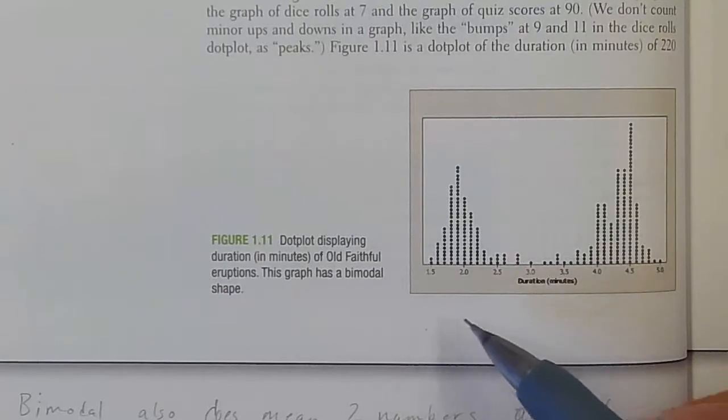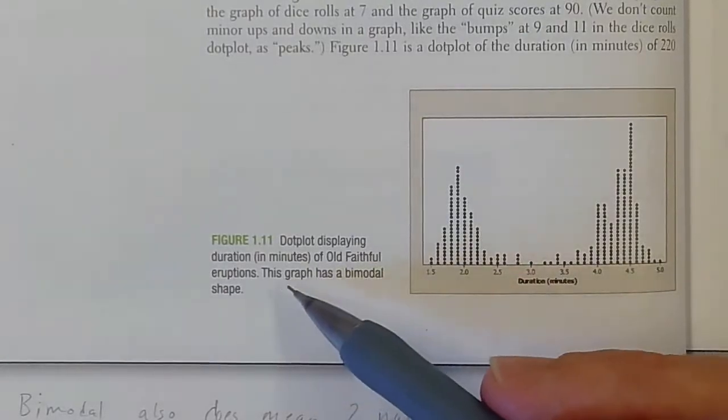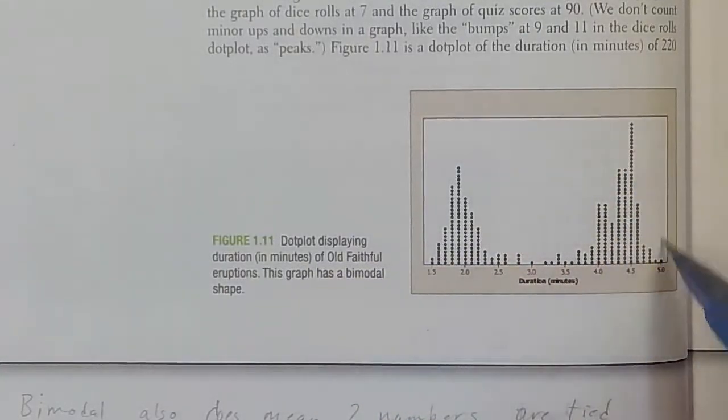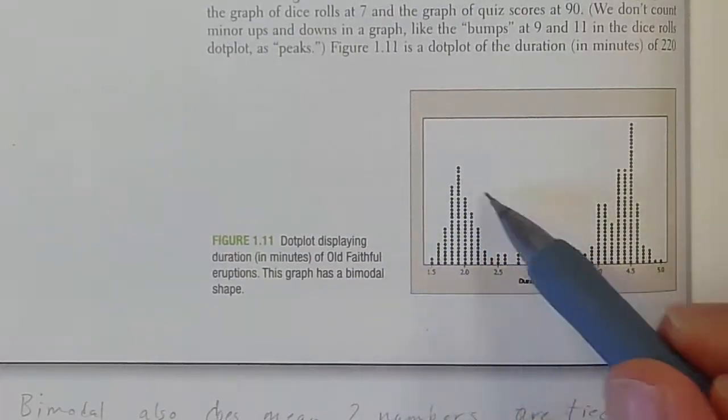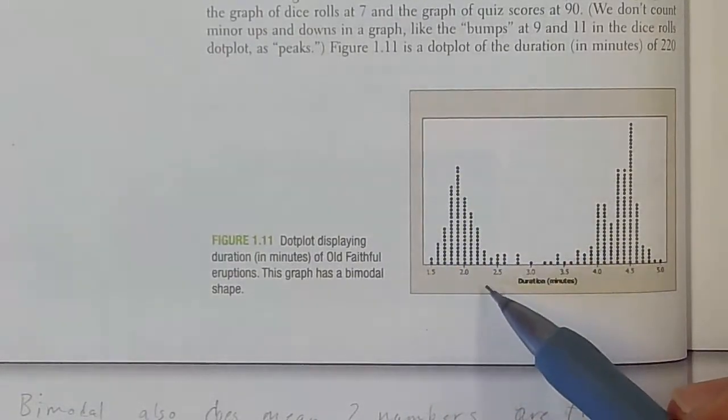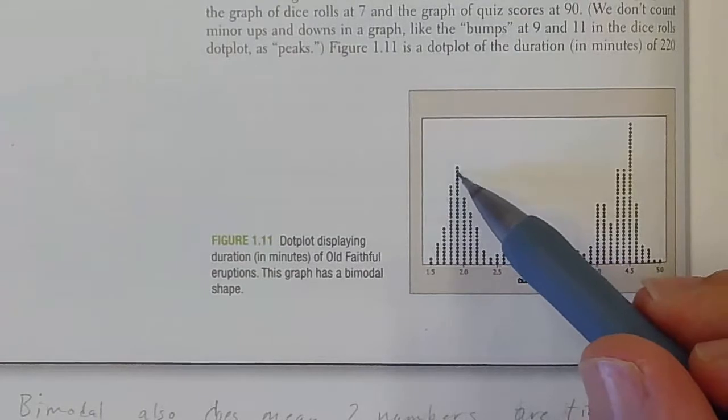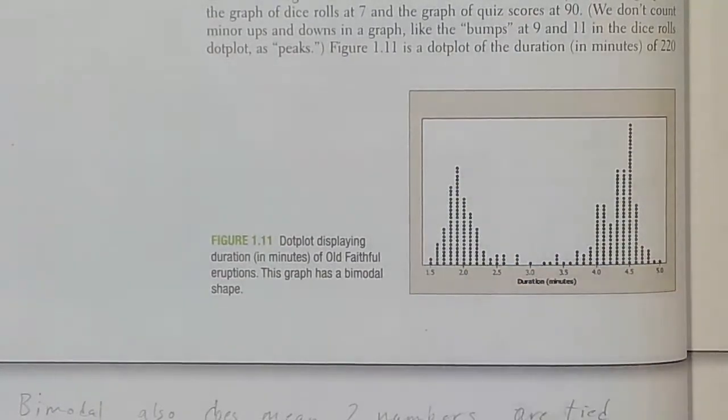Okay, but this distribution is still considered bimodal, even though one mode overall is the winner, because there's two different clusters here. Duration of Old Faithful's eruptions: some have this cluster of being longer, and then some have these clusters of being much shorter. Okay, so bimodal means there's two different peaks when we're talking about distributions.